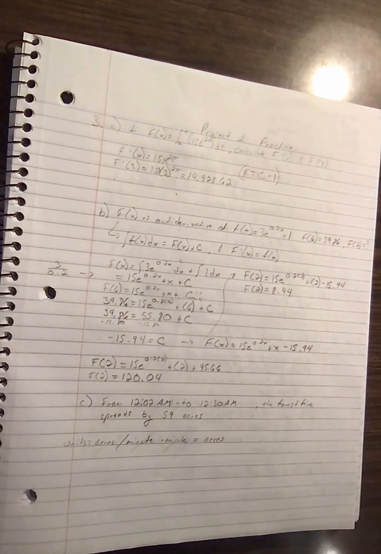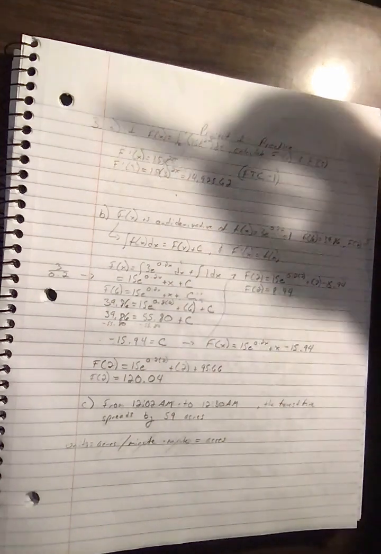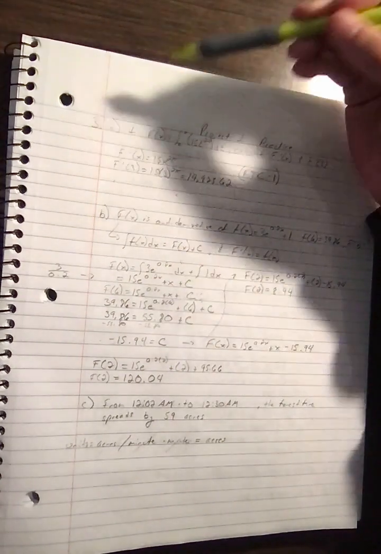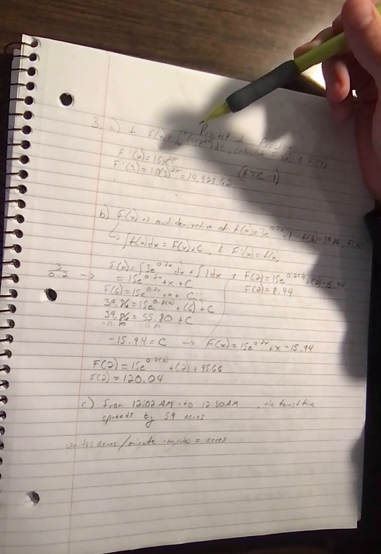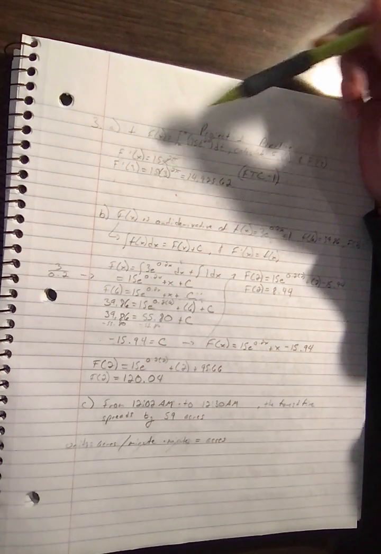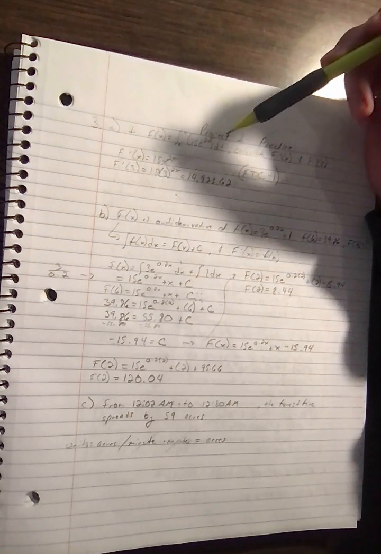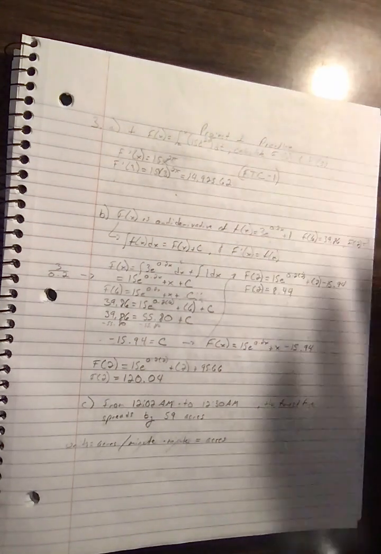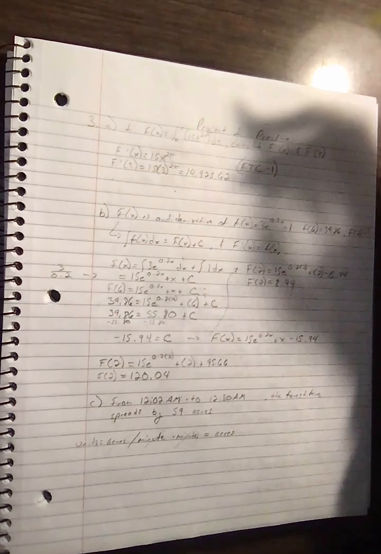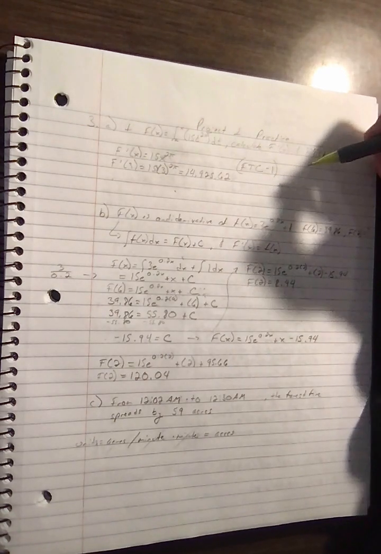Perfect. Alright, so problem 3. For part A, we have if big F of x equals the integral from a to x of 15t to the 2 pi dt, we have to calculate F prime of x, and then use that calculation to evaluate F prime of 3. So right there, we're going to use the fundamental theorem of calculus part 1.